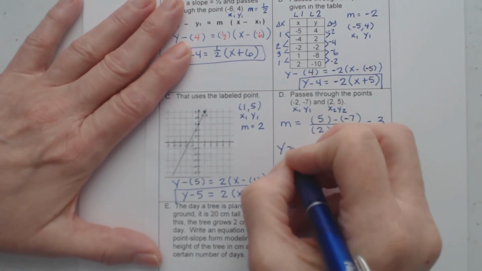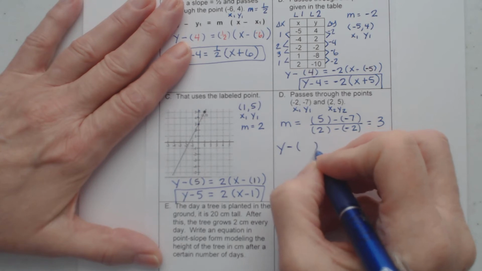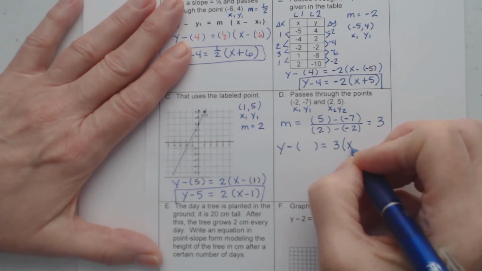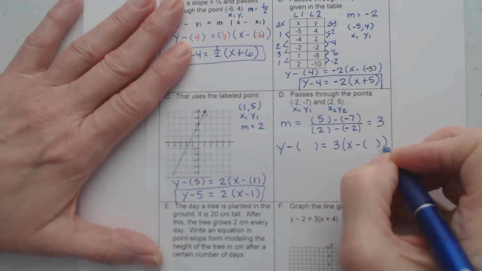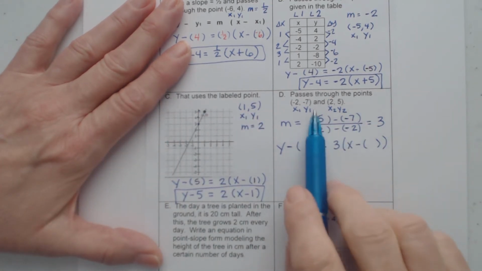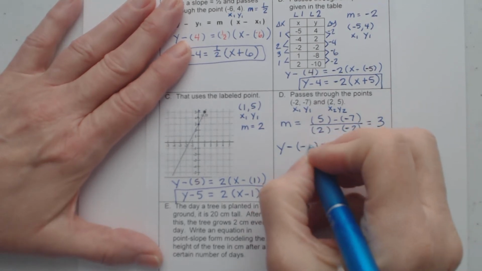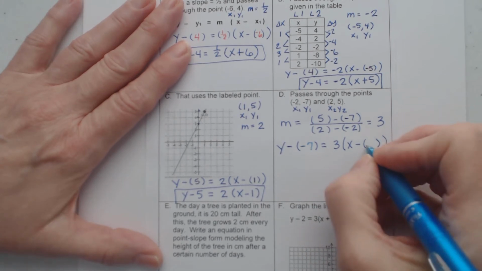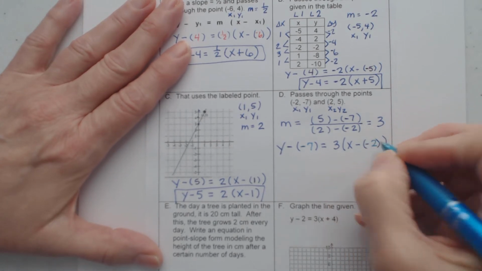So I'm going to go ahead and set up my skeleton. Y minus y sub 1 equals, I'll just go ahead and put the slope, x minus x sub 1. Then I just need to fill those things in. So my y sub 1 in this case is a negative 7. My x sub 1 goes right here, and that's a negative 2.